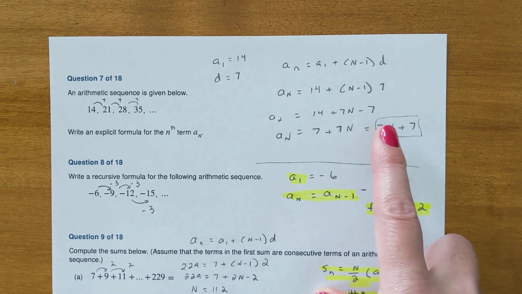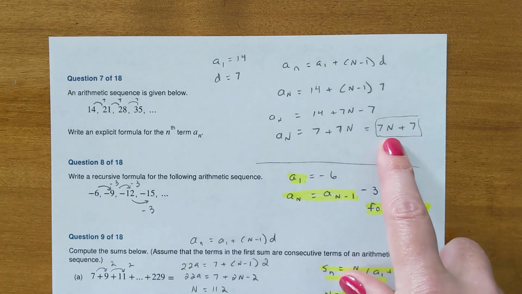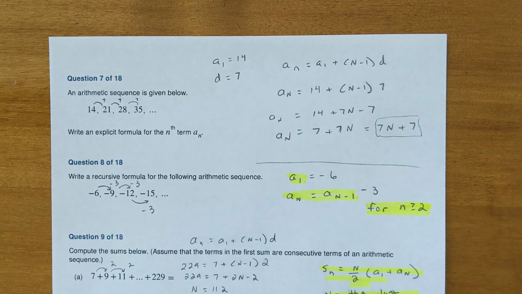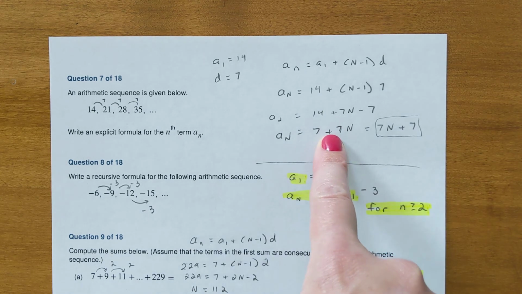In standard form, you have the descending order of powers for the letters, so n goes first, so 7n plus 7. Again, it just makes it look pretty, kind of like capitalizing a sentence and putting a period at the end of the sentence. When you write math, you write it a certain way to make it look nice. This isn't wrong, but this is prettier.